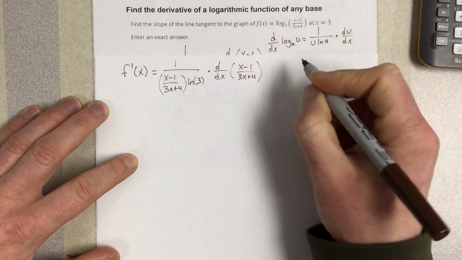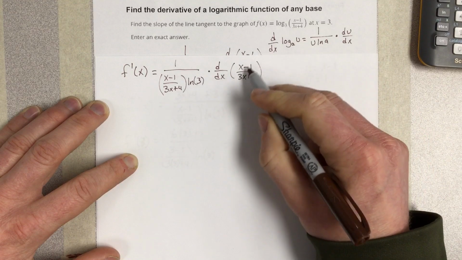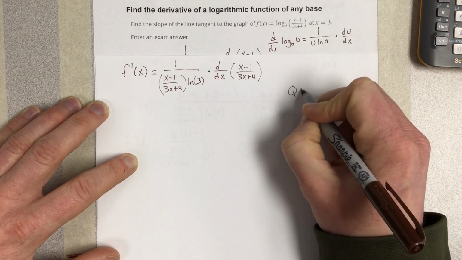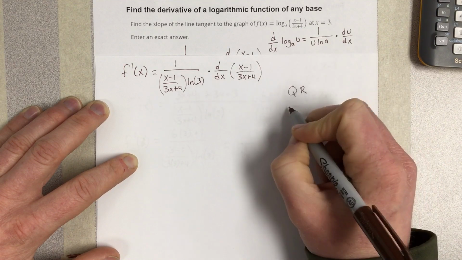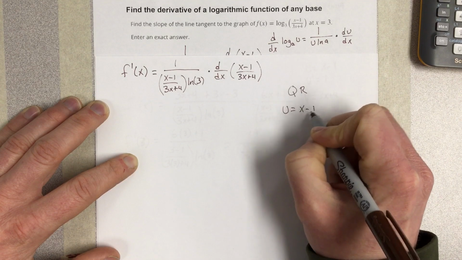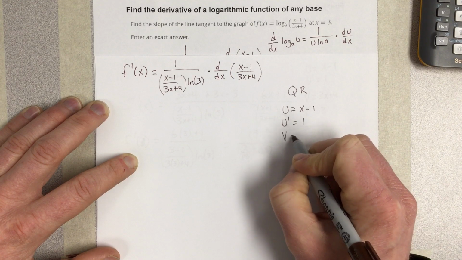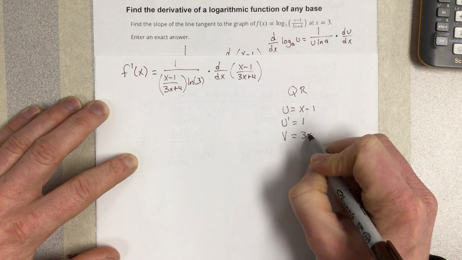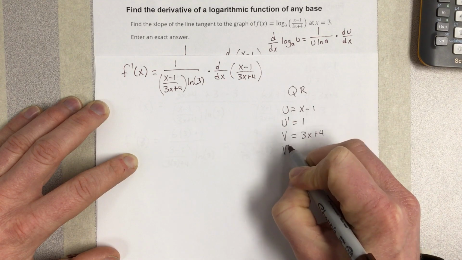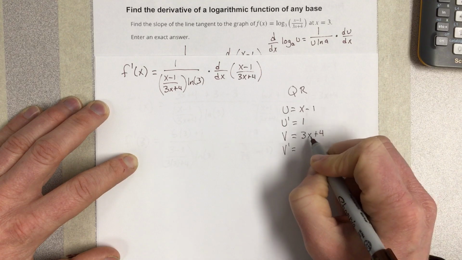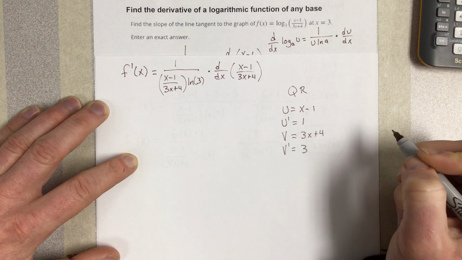Now we're going to have to use the quotient rule here because we're doing the derivative of the inside and it's a fraction. So we're going to use the quotient rule here. We're going to say u is x minus 1, u prime is 1, v is 3x plus 4, and v prime, the derivative of that, would be 3.